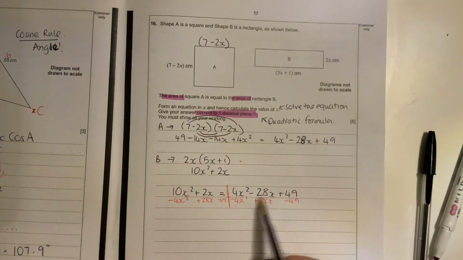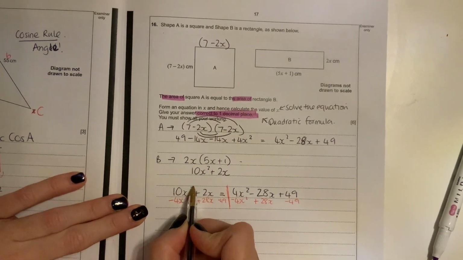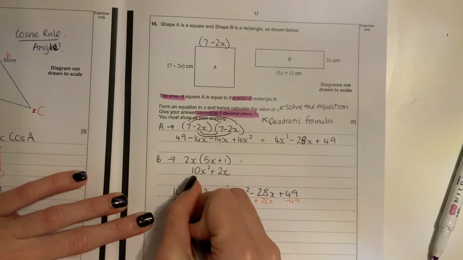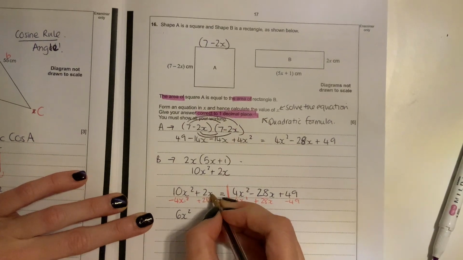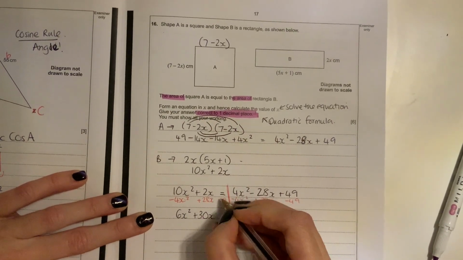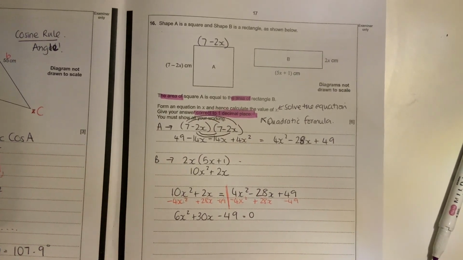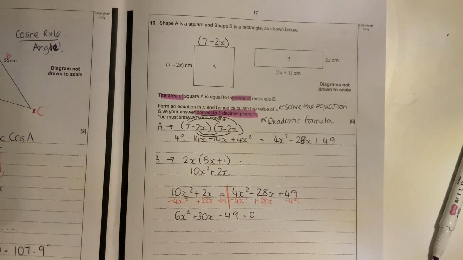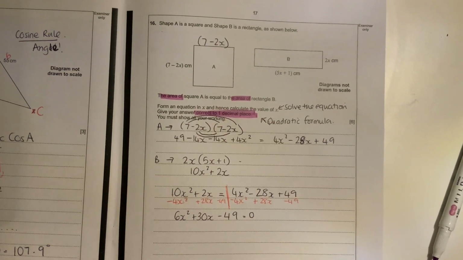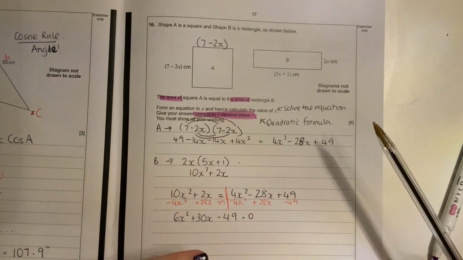Okay, so all of that is going to disappear. And what I'm left with on this side, so 10x squared take away 4x squared, 6x squared. 2x plus 28x is 30x. And I've got my takeaway 49 is now equal to 0. So now I've formed my equation. Now, it's okay if you can't get that far. If you could just do this part, you're going to get some marks.